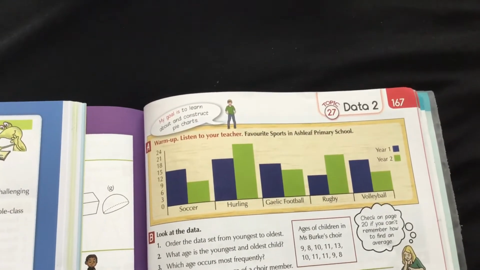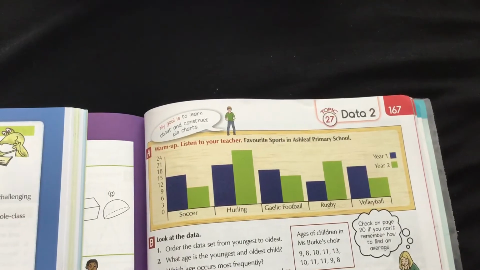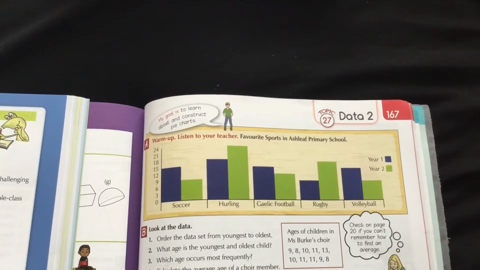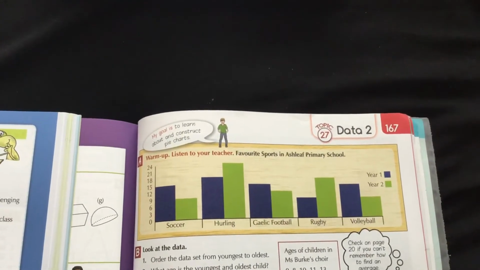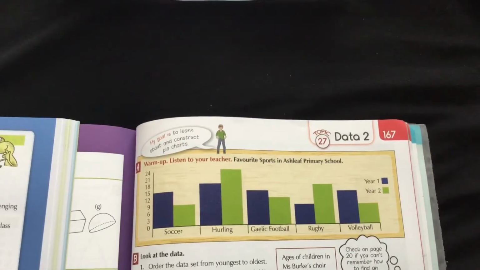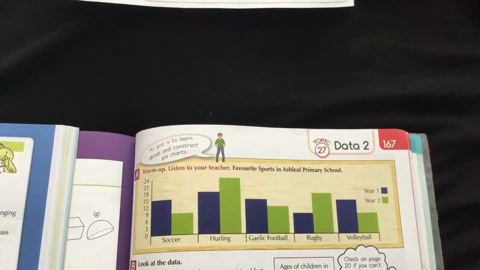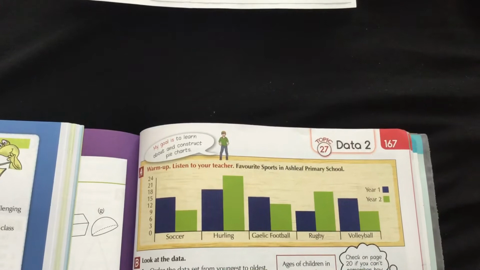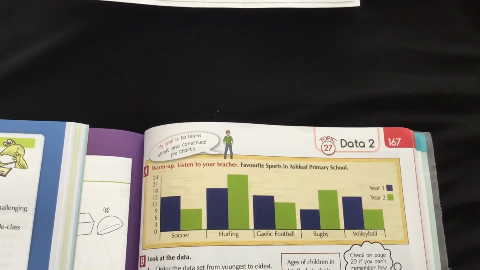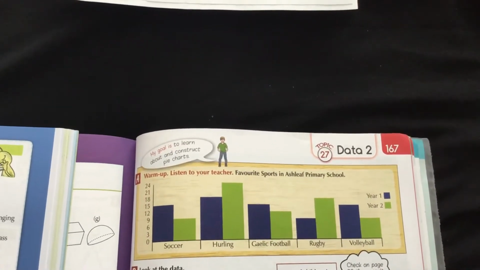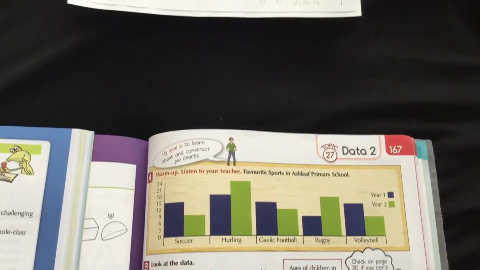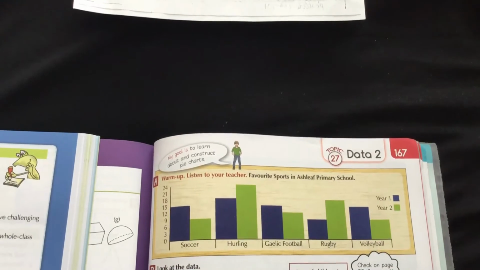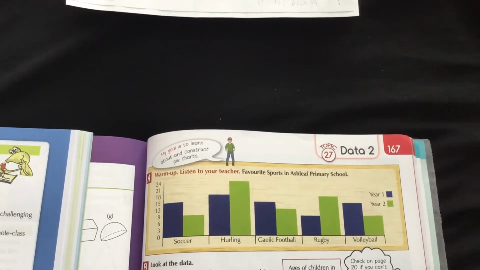True or false? The average number of votes for a sport in year 1 was 12. So there are 5 sports there: soccer, hurling, Gaelic football, rugby, and volleyball.